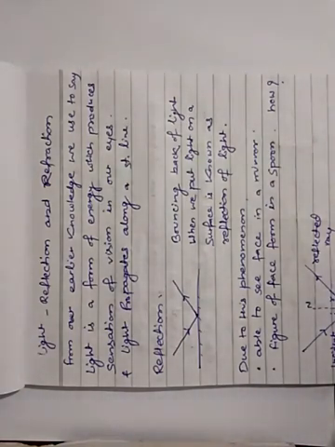When we hit a surface with a ball, the ball bounces back in this manner. A similar phenomenon is shown by light, and this is known as reflection of light. That's why we say the bouncing back of light when we put light on a surface is known as reflection of light.